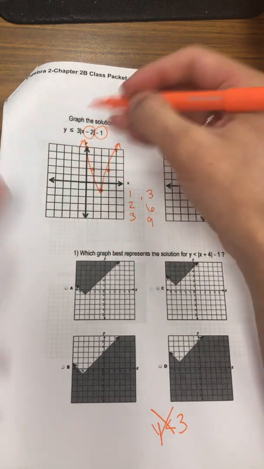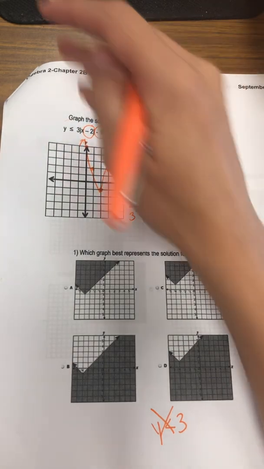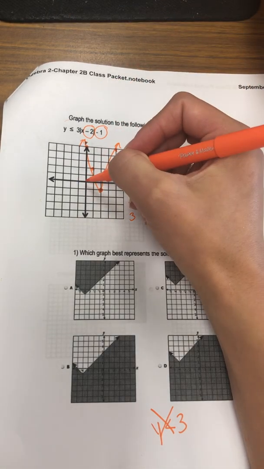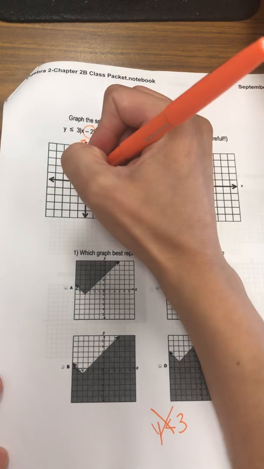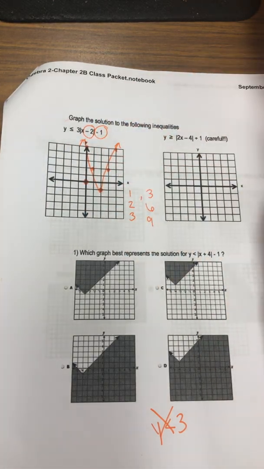Now, I cannot stop there because this time we got an inequality. I got to figure out where I'm shading. The easiest way to do that is to pick a test point. A test point is just picking any point on the graph and checking to see if it's a solution or not. The easiest point to pick is 0, 0. It works as long as your V isn't actually touching the origin. If it does, you got to pick a different point.